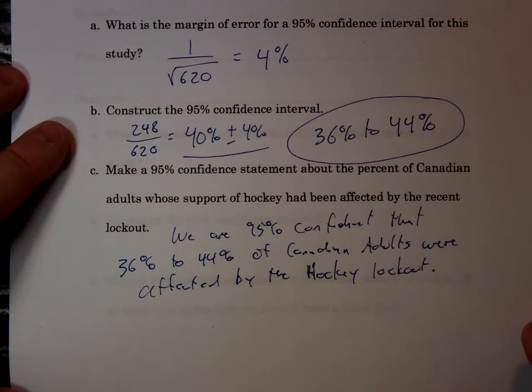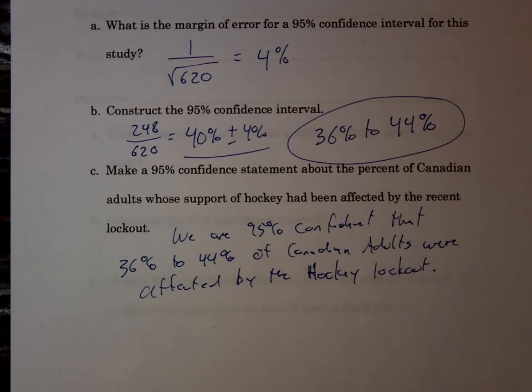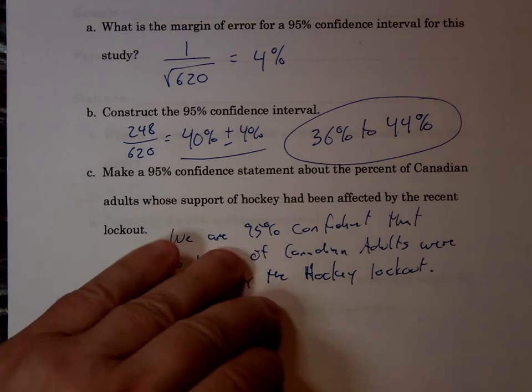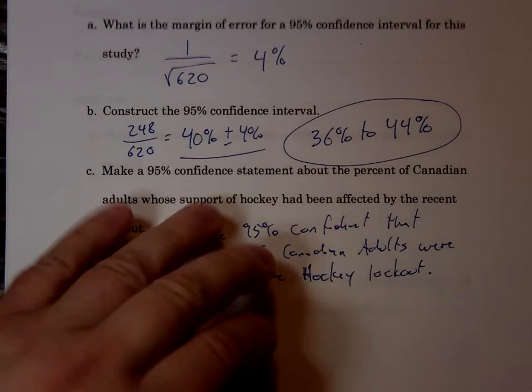Well, I can't read that, but I hope you can hear what I'm saying. That's it. So that's parameter, population, sample, statistic, margin of error, 95% confidence interval.